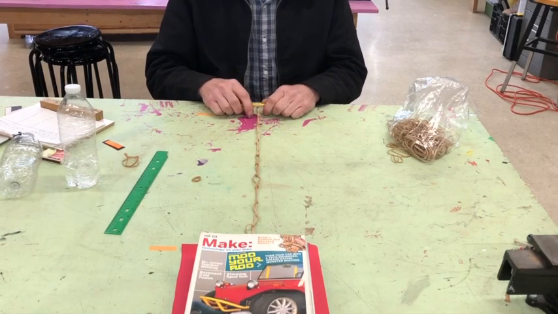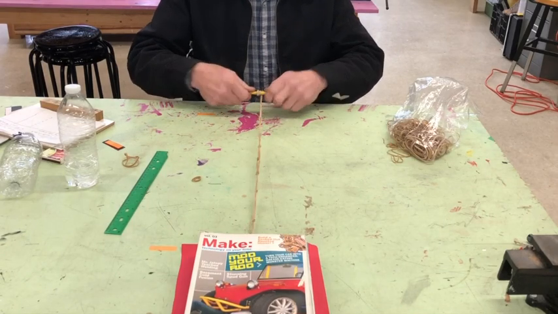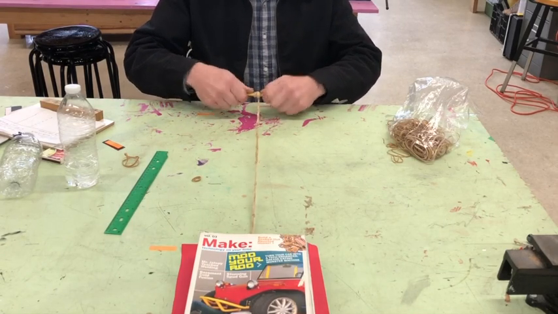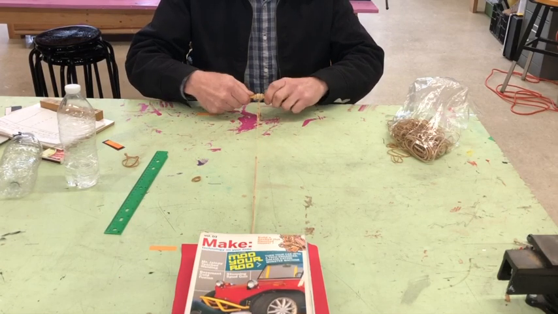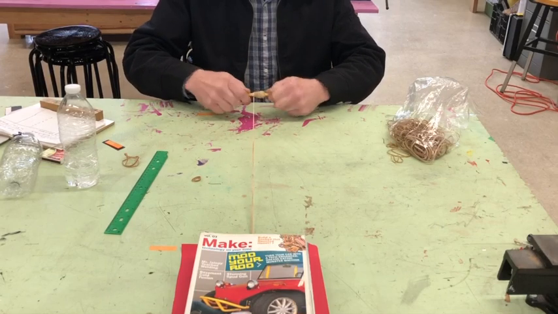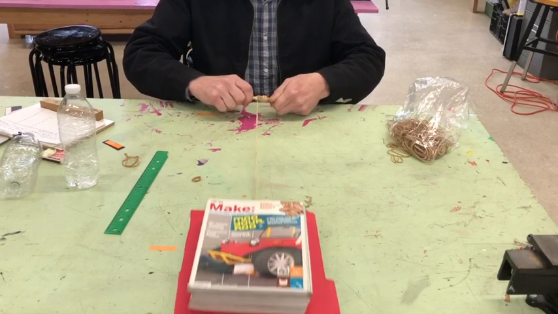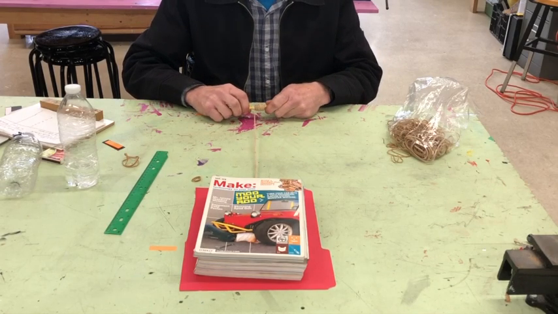All right, so I'm just going to start twisting and counting and see when it moves. 38 twists.